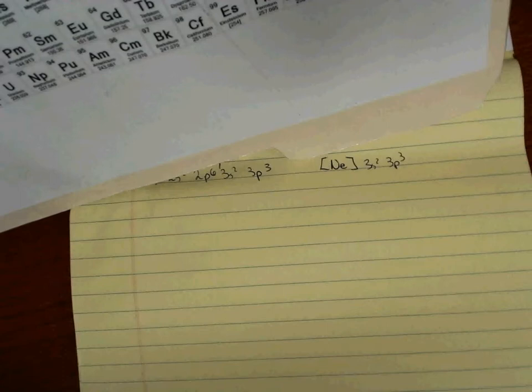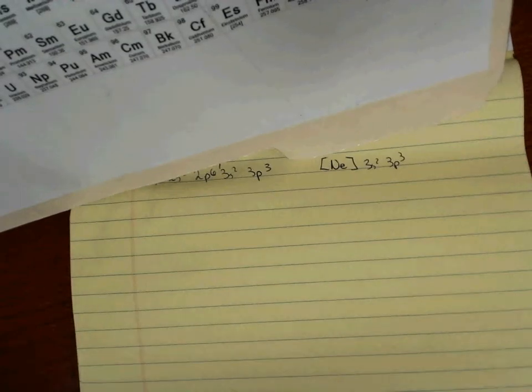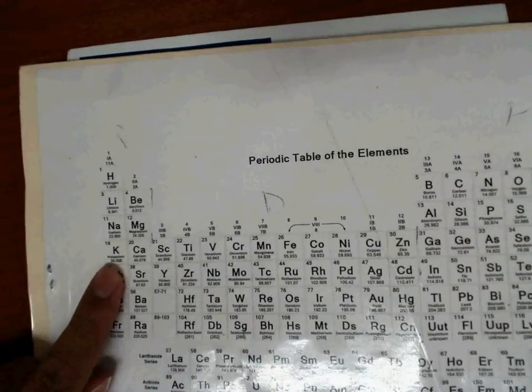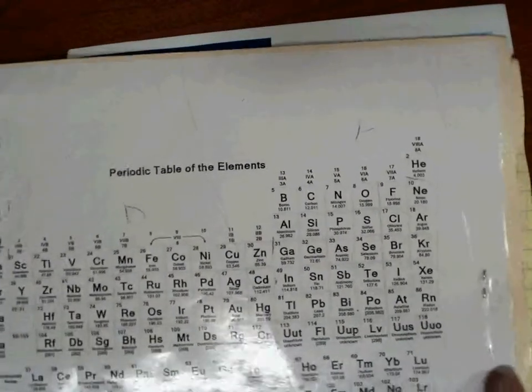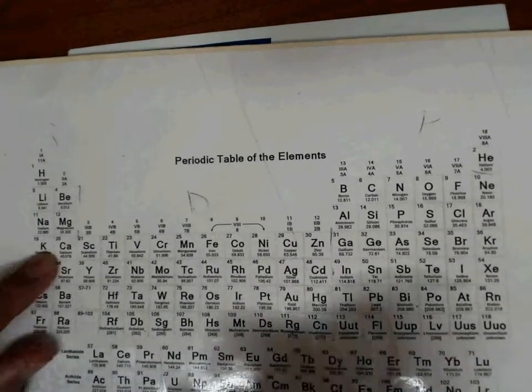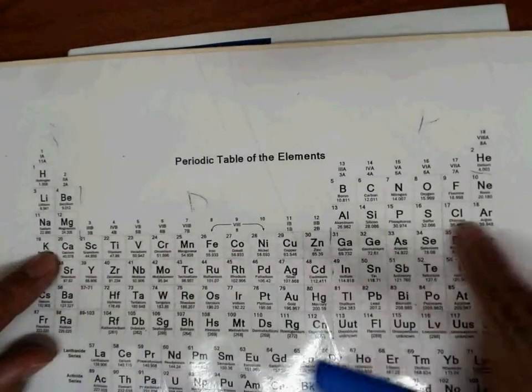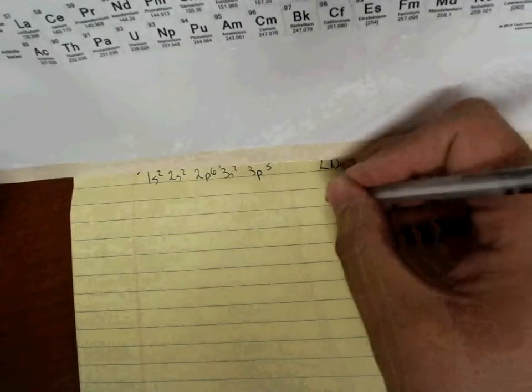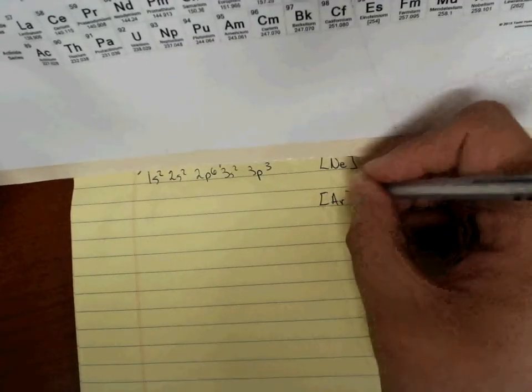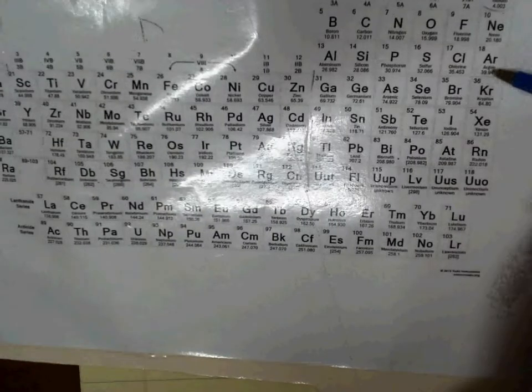So let's move on to, let's say, potassium. I don't want to do the whole electron configuration for potassium, but I can definitely do the noble gas configuration for potassium. So potassium is here, number 19. So the noble gas before would be argon. So I would do argon, Ar, and everything up to argon is true.